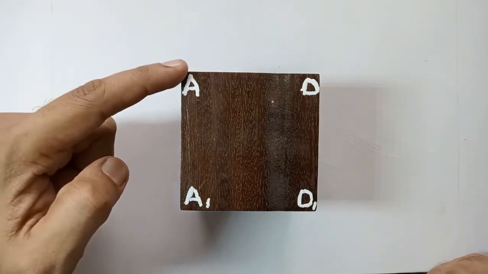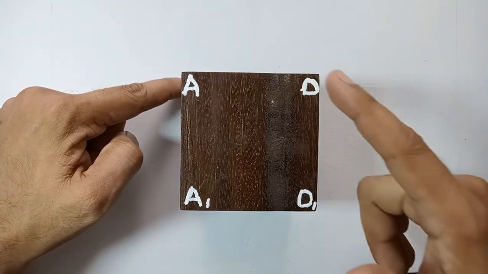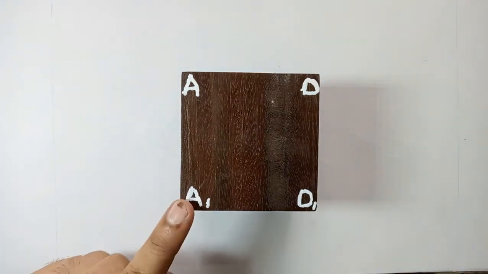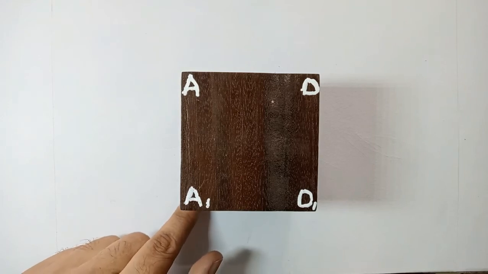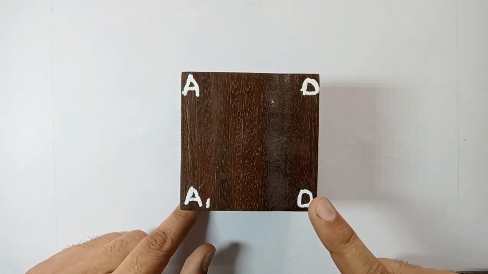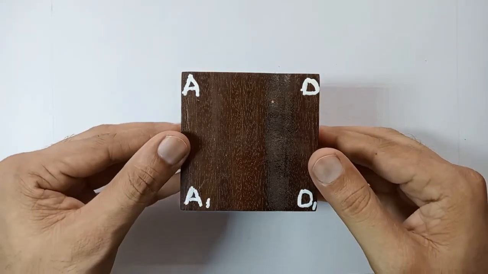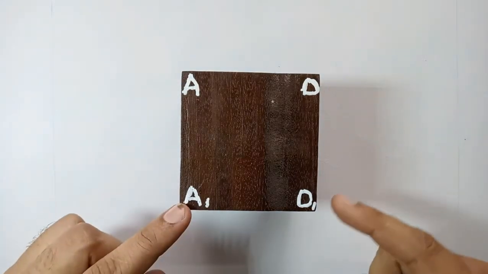Here we are having corner A. Behind that we have got one more corner that will be invisible. Behind D we have got one more corner that is invisible. Behind A1 we have got one more corner that is invisible, and behind D1 also we have got one more corner that is also invisible. So let us just check which are all the corners that are just behind A, D, A1 and D1.